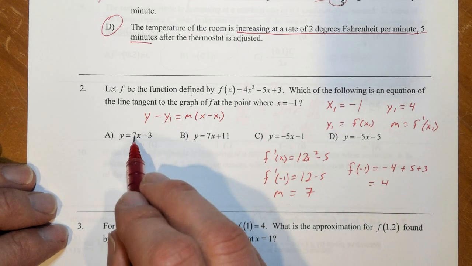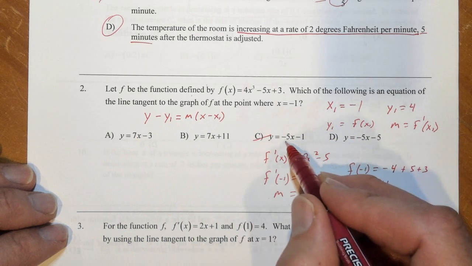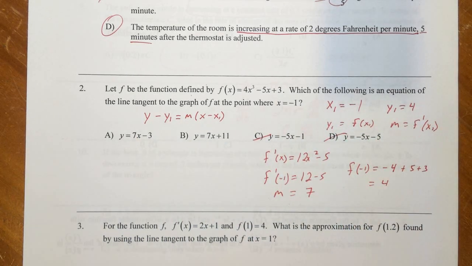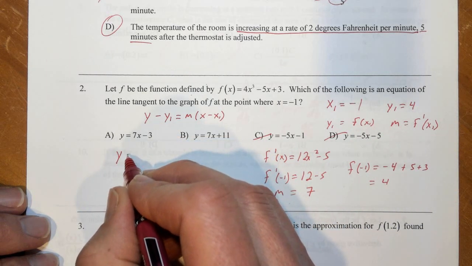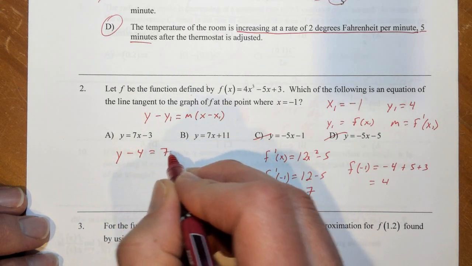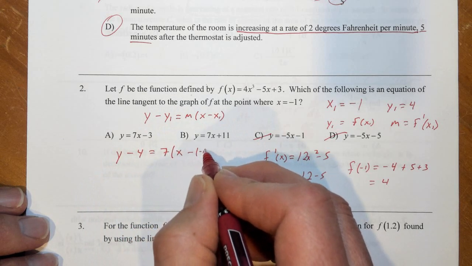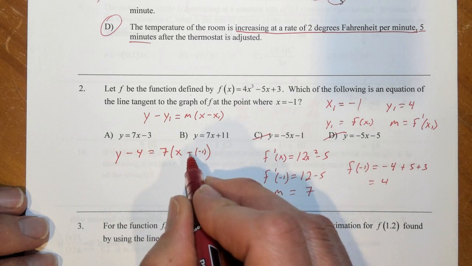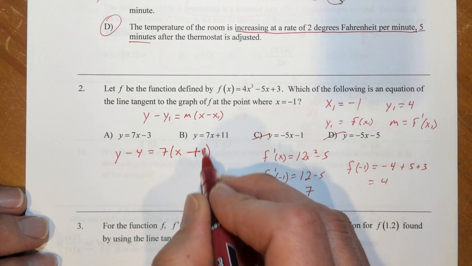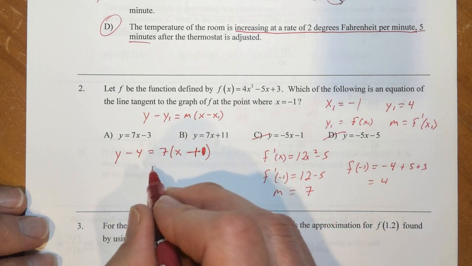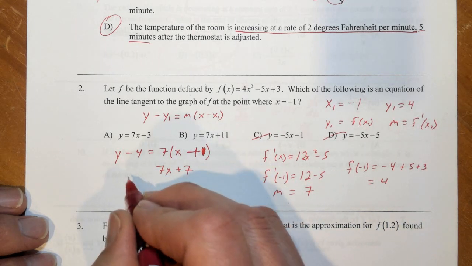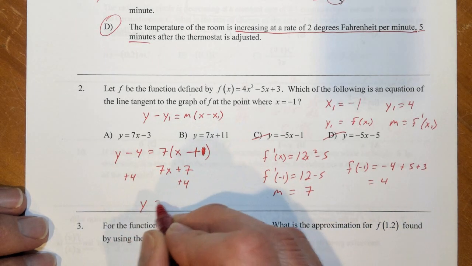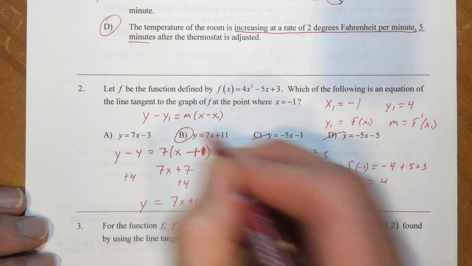Since we know our slope is equal to 7, that means that the answer has to be either A or B. C gives us a slope of -5, and D gives us a slope of -5, and those are both incorrect. Now, as far as which of these it should be, we go to our point slope form, and we plug in our numbers. So we have y minus 4 is equal to 7 times x minus -1. Obviously, x minus -1 is the same thing as x plus 1. So we distribute the 7, so that's 7x plus 7. And then we need to add 4 to both sides, and we can see that y is equal to 7x plus 11. So our answer is B.